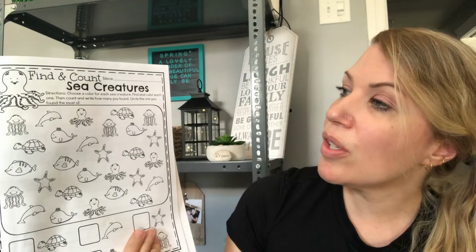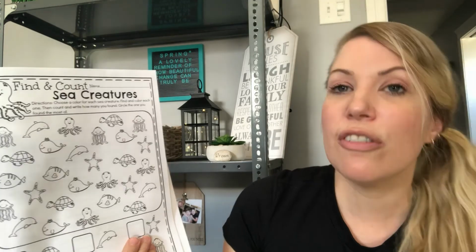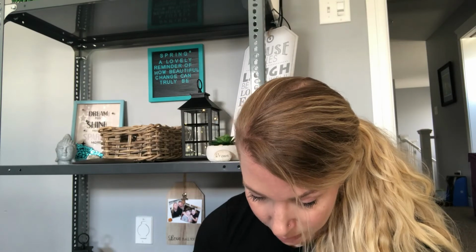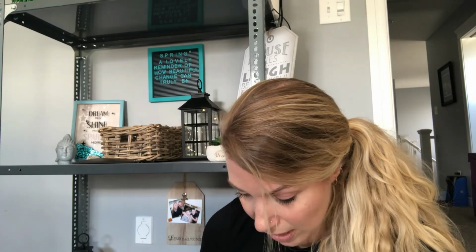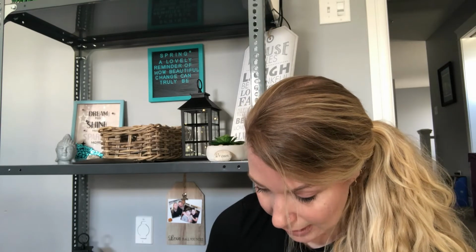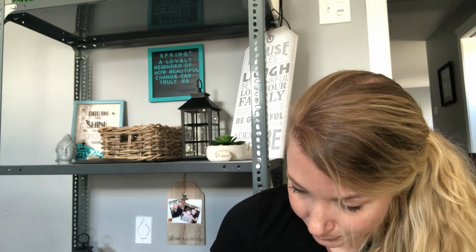So let's just look at direction 1. Choose a color for each sea creature. So I am only going to color the turtles and the dolphins. I'm going to choose green for the turtles. And again, Mrs. C is going to do a very quick job of the turtles because I don't want to keep you waiting forever while I color these in.